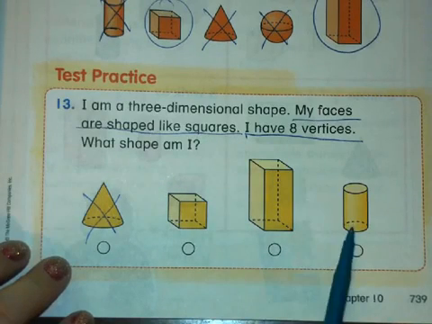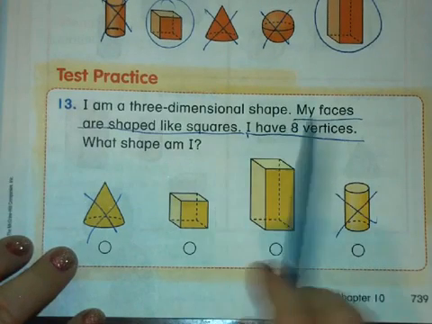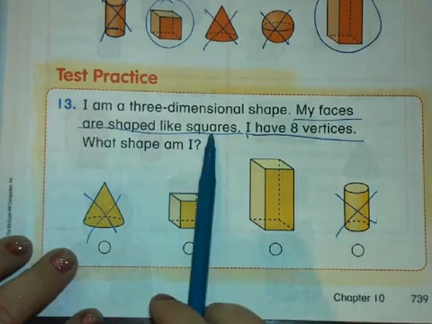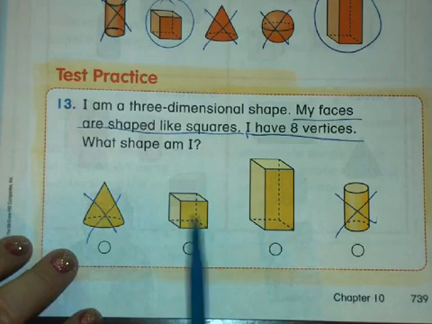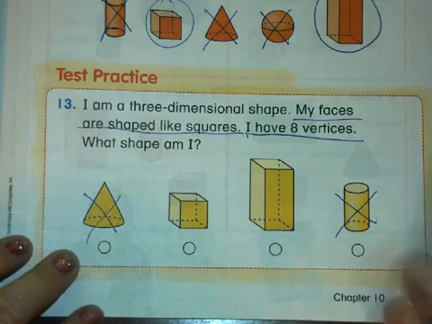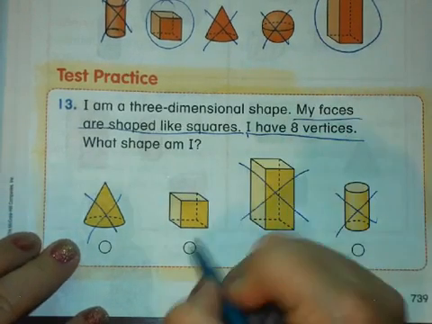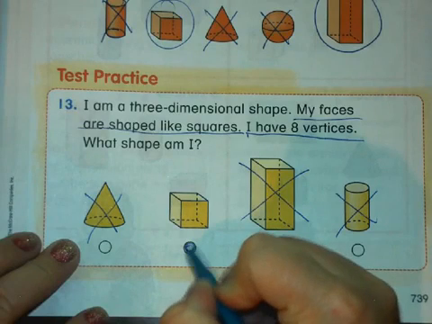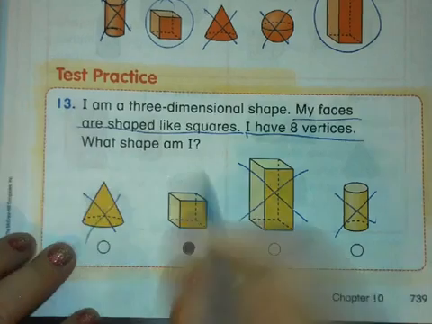Do you see squares on a cylinder? Nope. So all the faces are squares. I see a lot of squares here. Is a rectangular prism made out of only squares? No. Right? So it must be the cube. All the faces are squares.